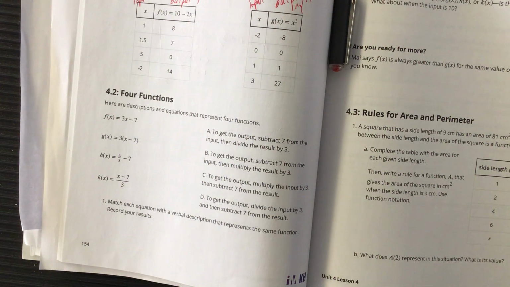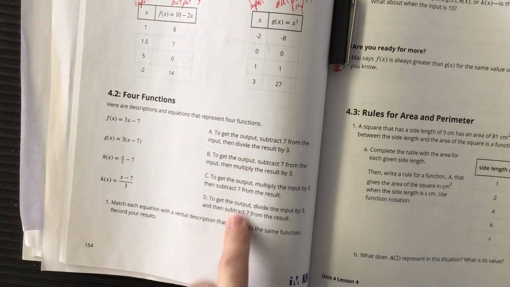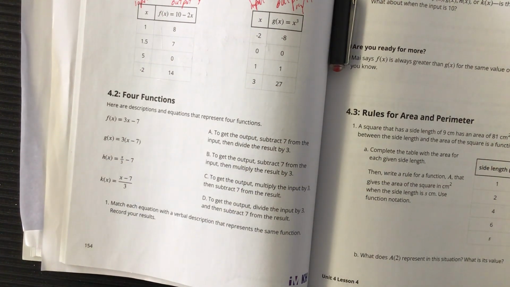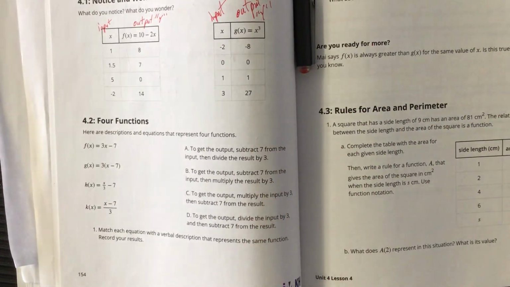So I'm going to give you about 2 minutes to see if you can match the equation with the correct description. Order is super important, so see if you can match those. I'll give you 2 minutes.